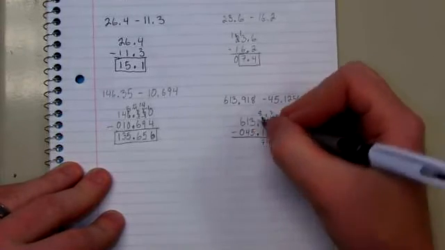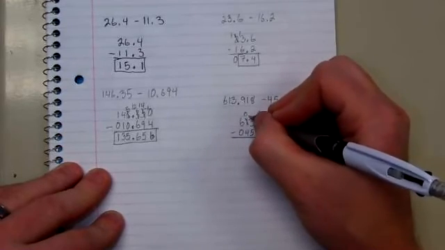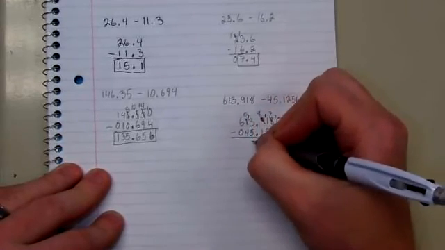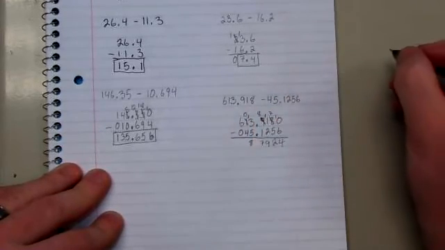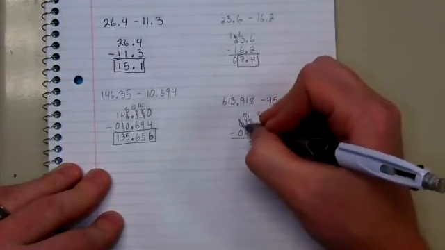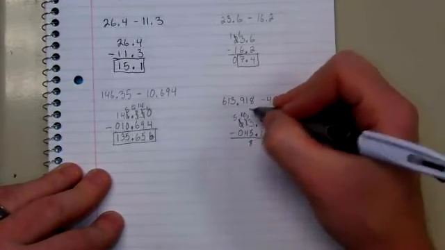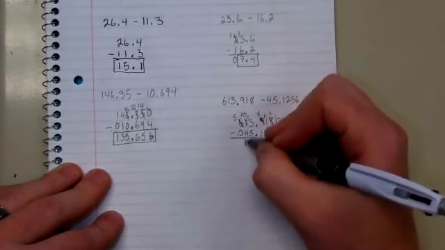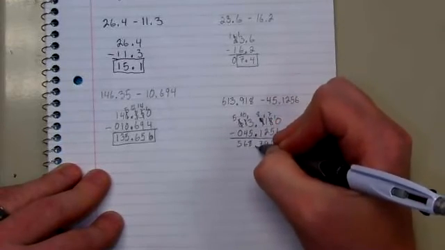Oh, we can't do 3 minus 5, we got to borrow here. 13 minus 5 is 8. We can't do 0 minus 4, we got to borrow again. 10 minus 4 is 6. 5 minus 0 is 5. Bring down our decimal.